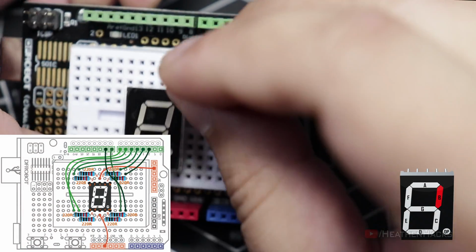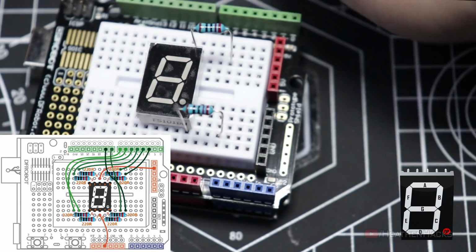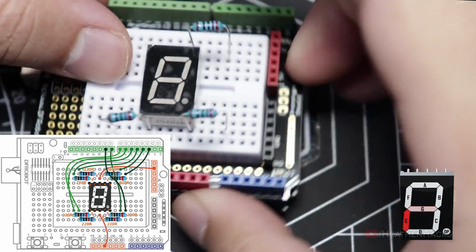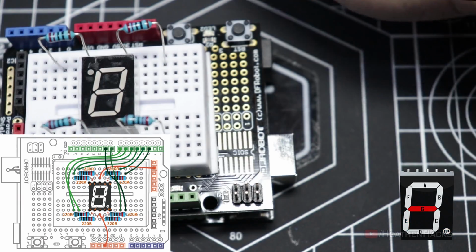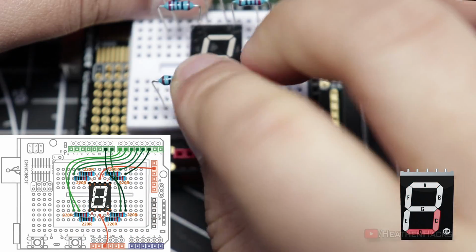Let's start with segment B. Segment B is located right here. Segment DP right here, segment E right here, and segment G right here. Followed by segment F, segment A, segment C, and segment D.